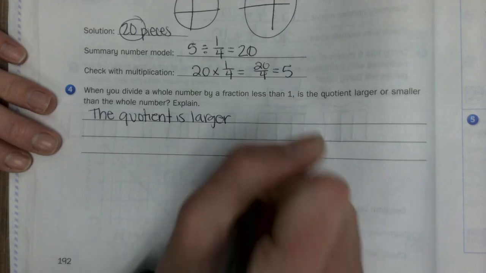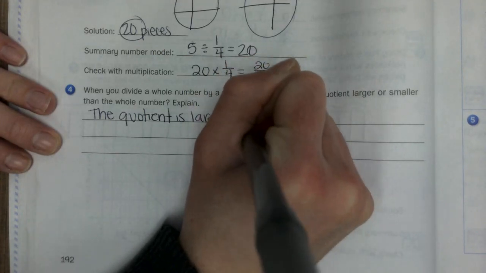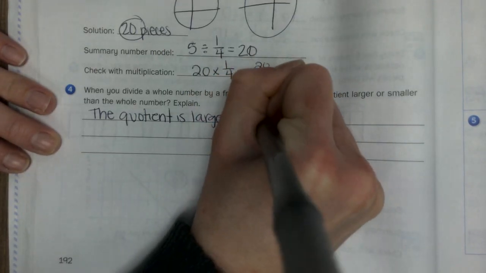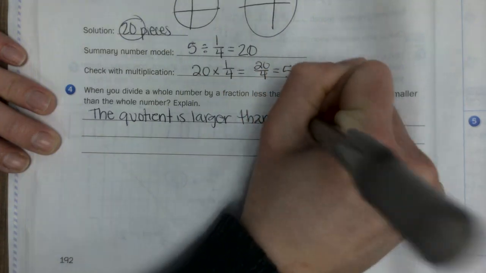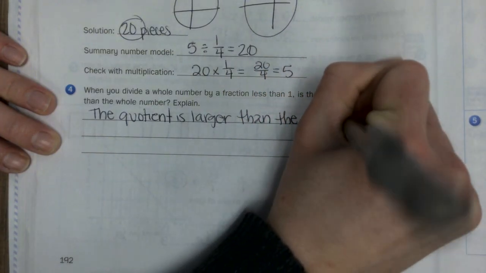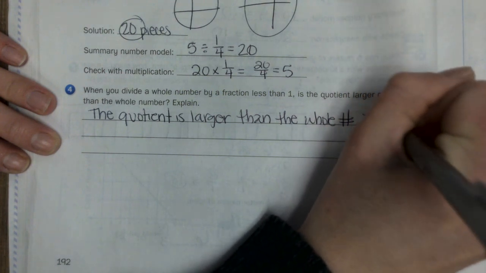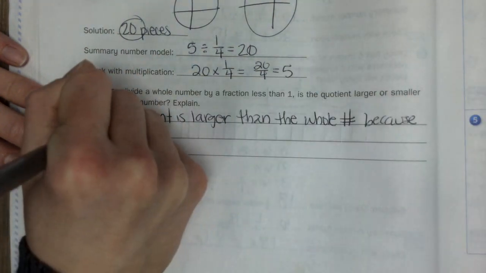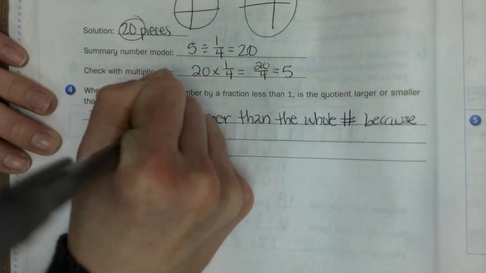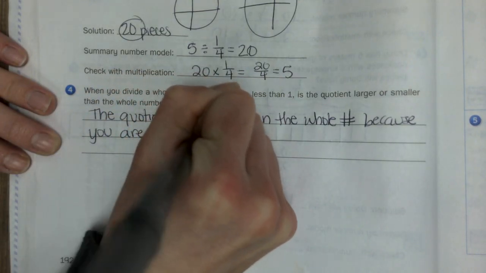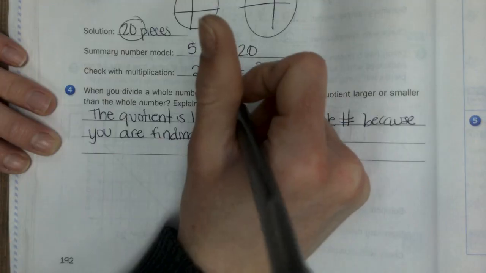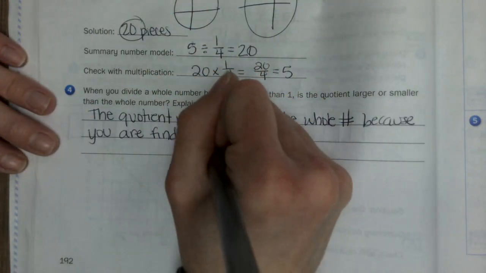If it is not as detailed as mine, you need to write it. The quotient is larger than the whole number because you are finding how many small parts fit into something large.